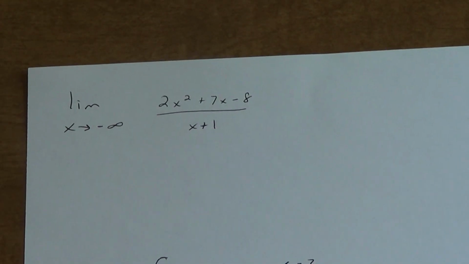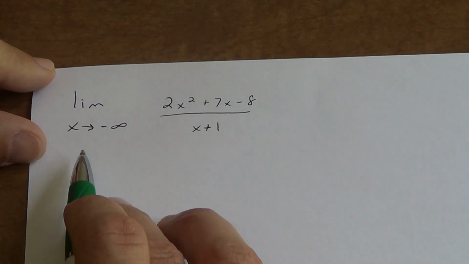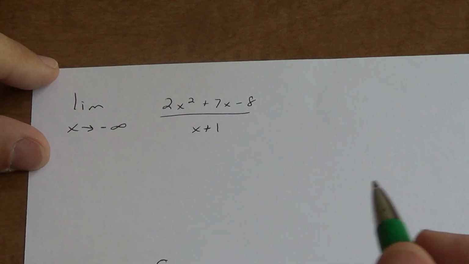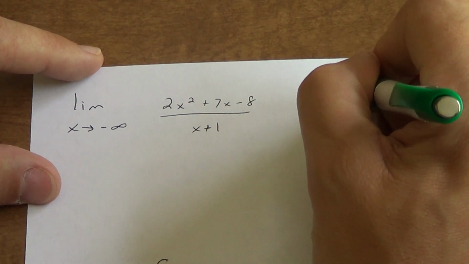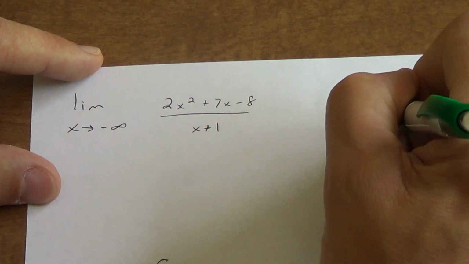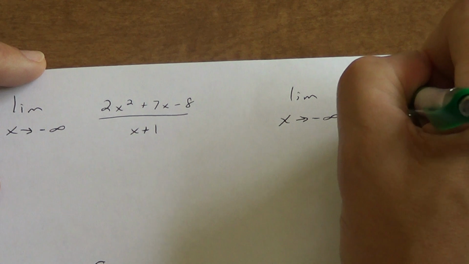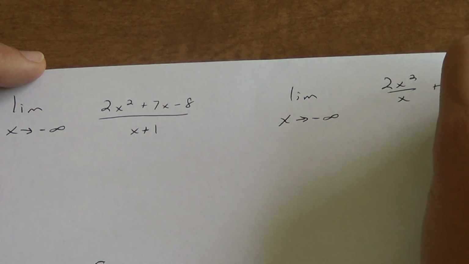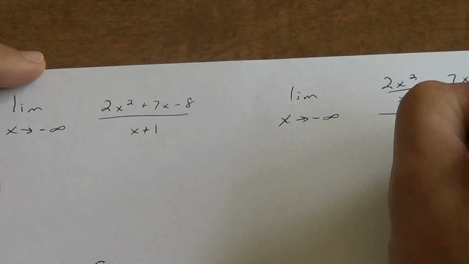Two more examples. One more with infinity again, and then two kind of different ones. All right, the limit as x approaches negative infinity. Once again, I'm going to divide everything by the biggest power in the denominator. So I have my limit as x approaches negative infinity of 2x squared over x plus 7x over x minus 8 over x over x plus 1 over x.